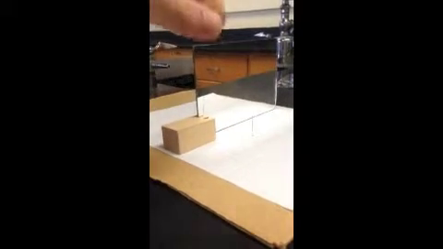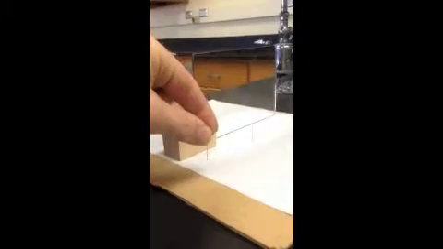Now we're going to locate a reflected ray, and the way that we do that is we line up the two pins in the mirror. So the two pins that you're seeing are the object pin and the pin that lets us trace the incident ray, and we line them up.